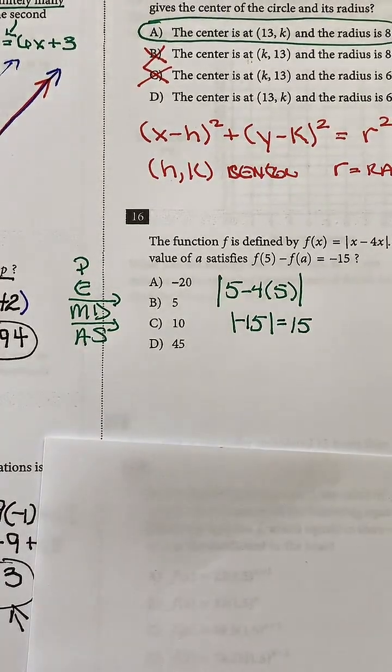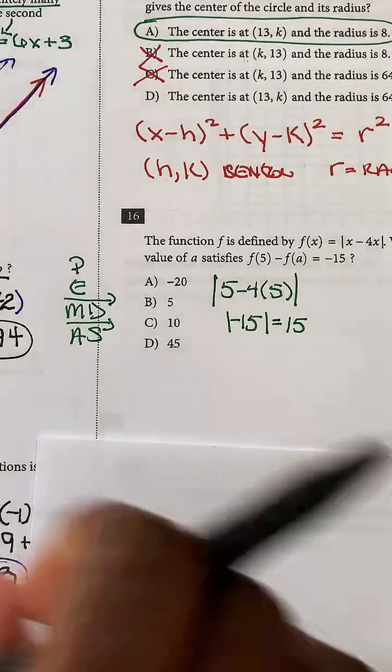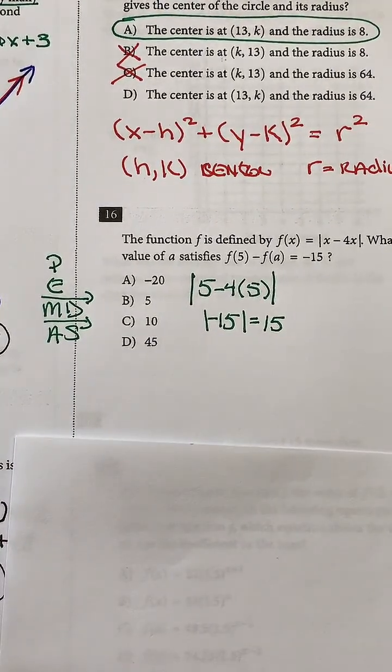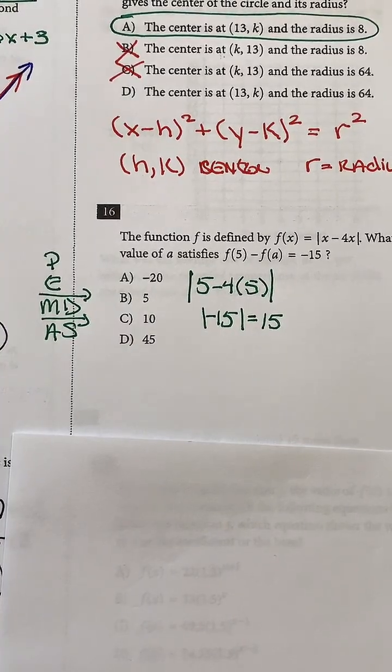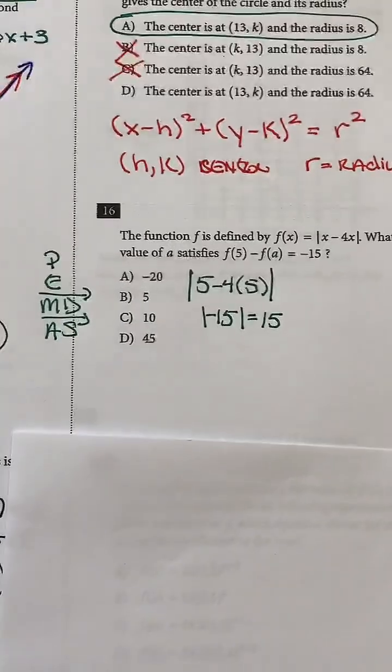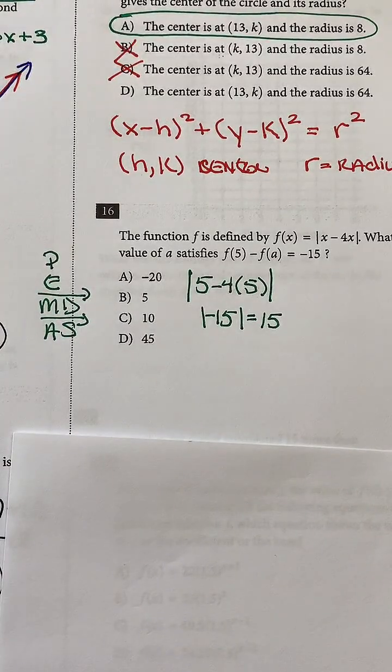Because remember, it's always going to be positive. It's the distance away from 0. Okay, so that 15 is going to be positive. What's wrong? Yep. It's just like that. BODMAS. Yep.